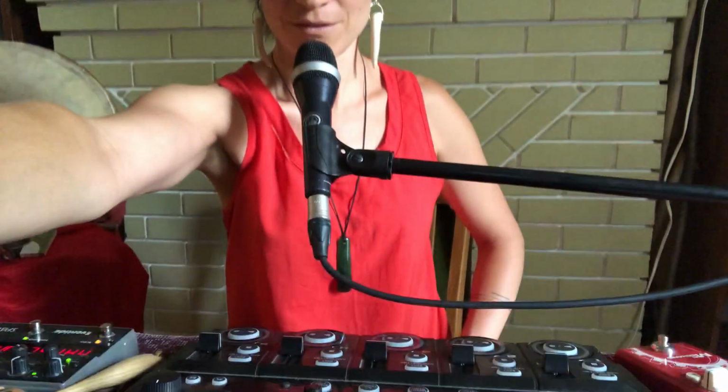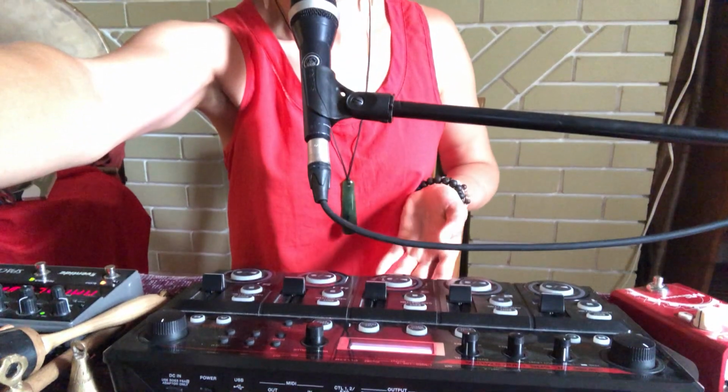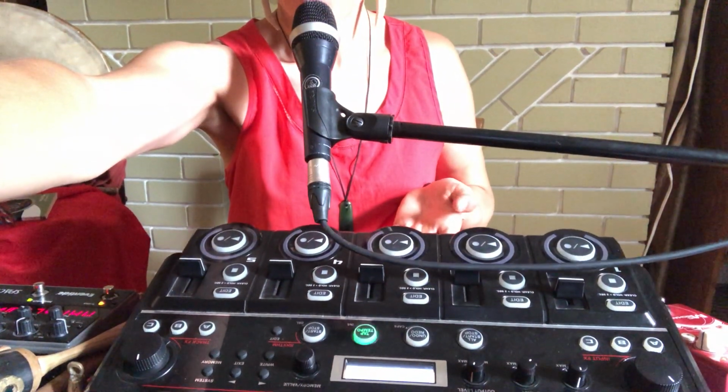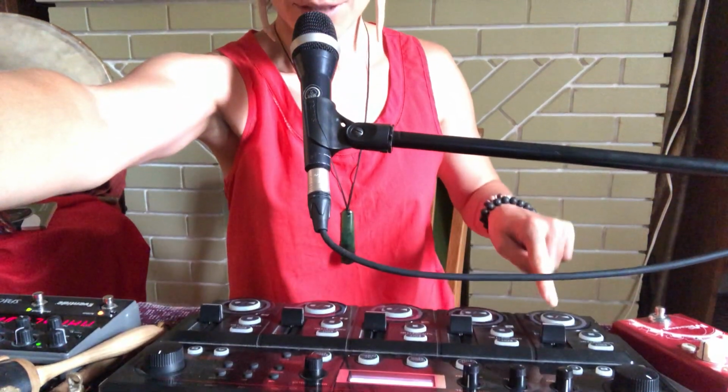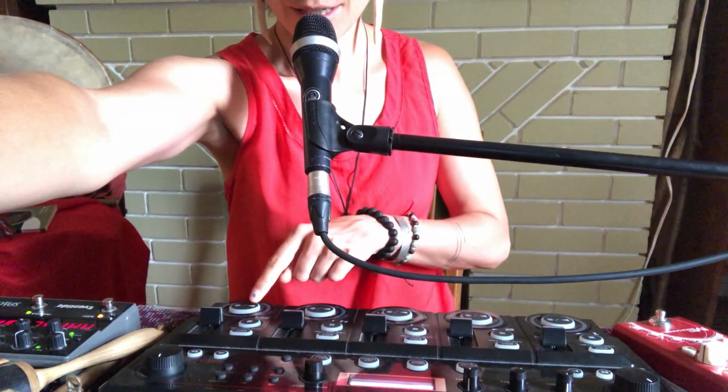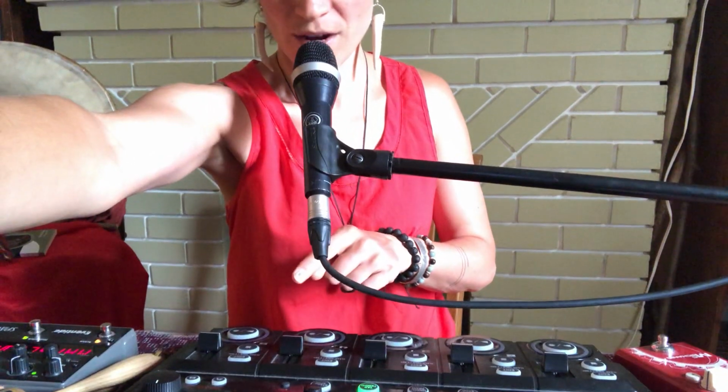And so I wanted to share with you one of the tools that I use. It's called a looping pedal. I'm going to give you a little glimpse of it. And so this looping pedal is a device that I use, and it's got 5 channels. So each of these buttons allows me to record my voice, and once I record my voice, it repeats it.